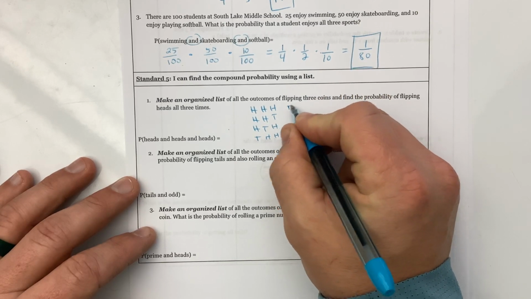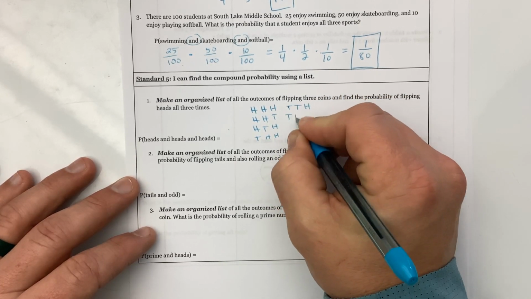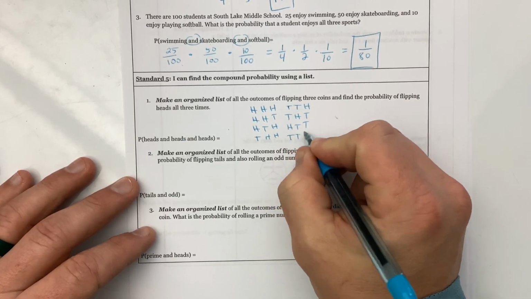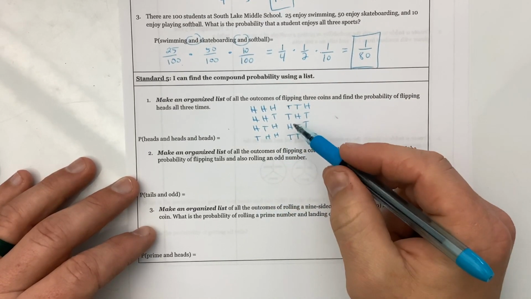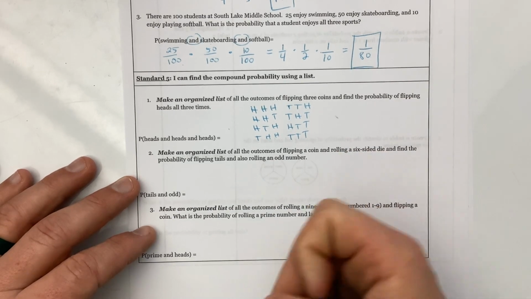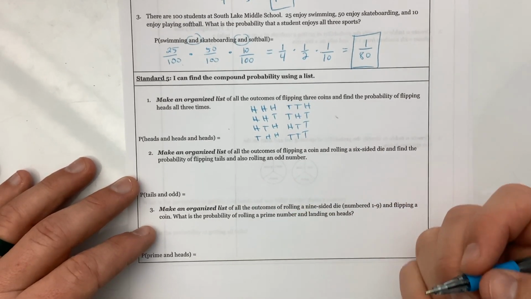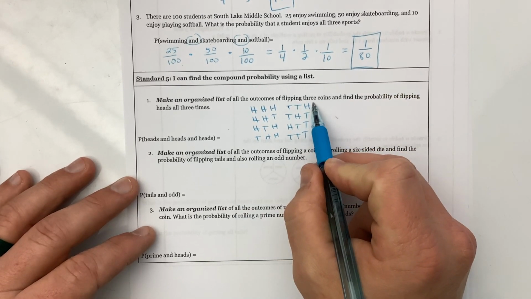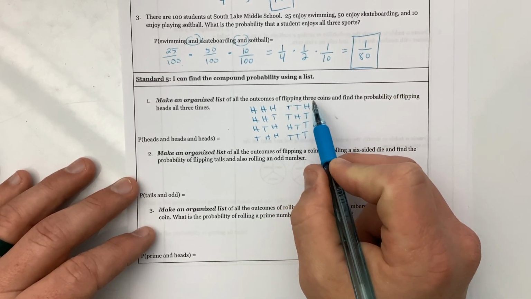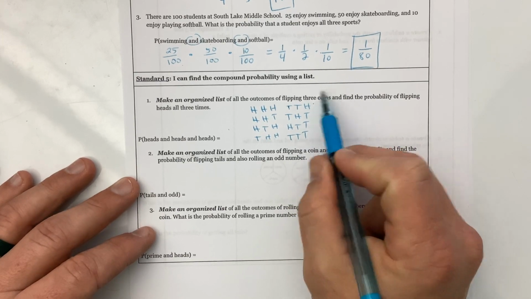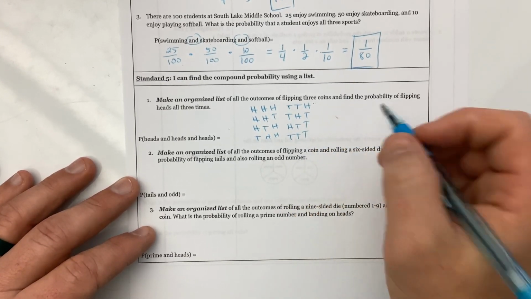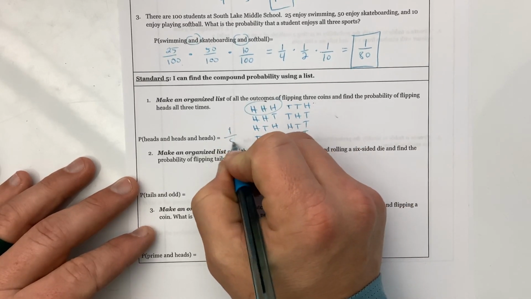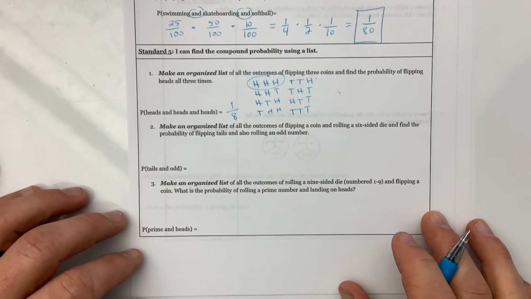Now, let's do tails, tails, heads. Tails, heads, tails. Heads, tails, tails. And then tails, tails, tails. There are 8, right? And we should know this. You should, by now, be able to use the fundamental counting principle to verify that each coin has 2 outcomes. So we would multiply 2 times 2 times 2 to find the total number of outcomes for 3 coins, and we get 8. So heads, heads, heads, that's only one of them. So 1/8.